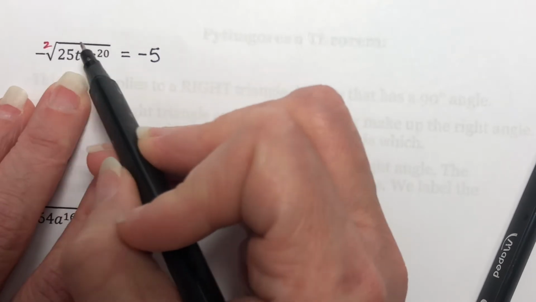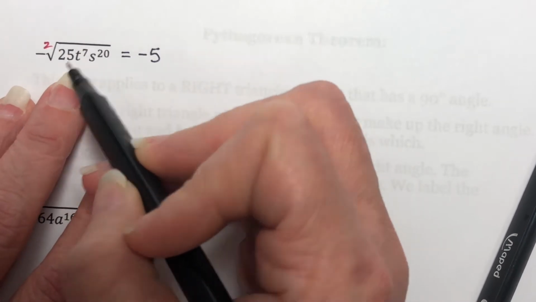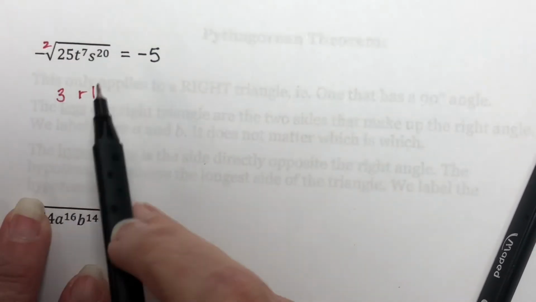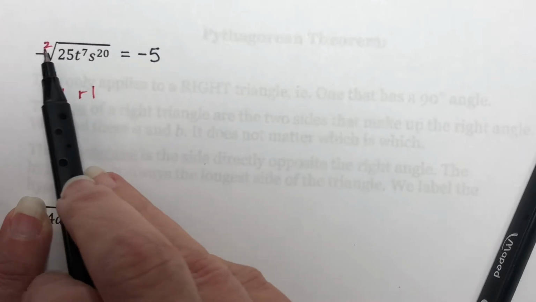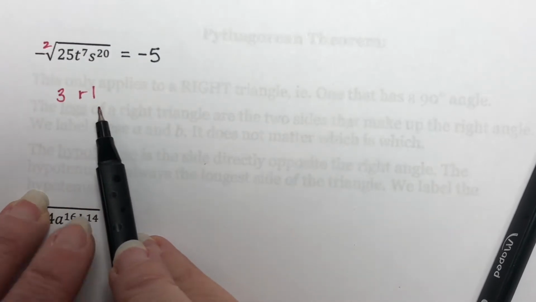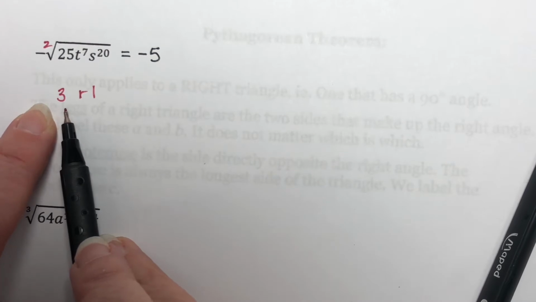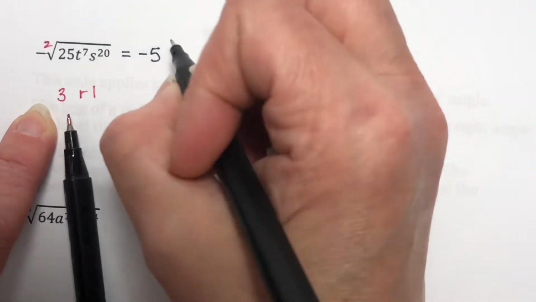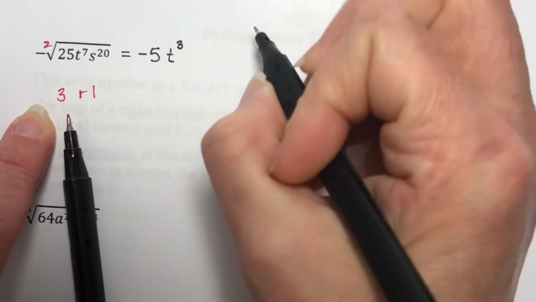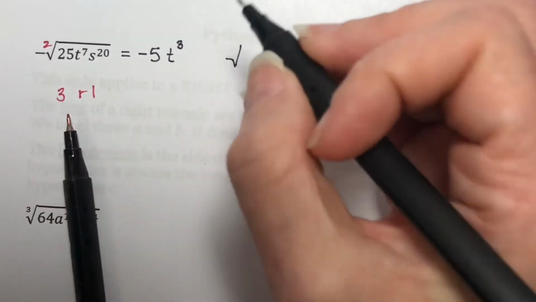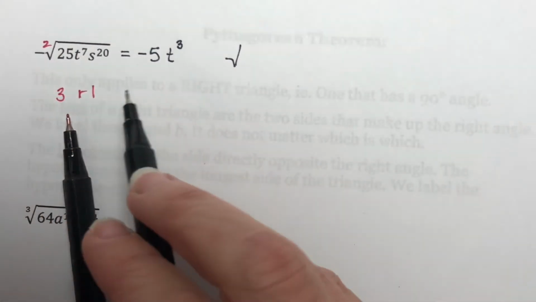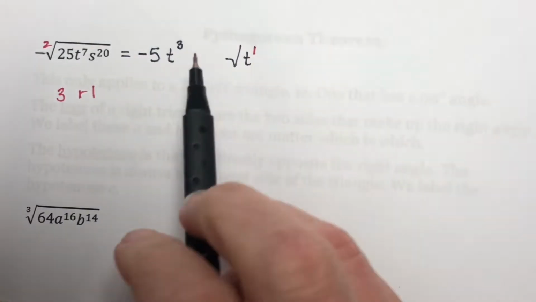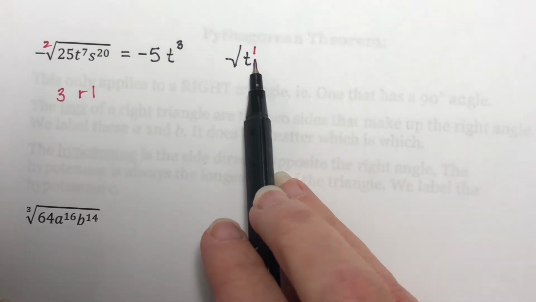How many times does 2 divide into 7? Well, 2 goes into 7 3 times with a remainder of 1, right? This is how we first learned to do division when we were in elementary school. 2 divides into 7 3 times with a remainder of 1. This tells you your exponent on the outside. This tells you your exponent on the inside. So I'm going to have t to the 3rd power, and inside my square root, I'm exaggerating my space here because I still have to deal with this s to the 20th. I'm going to have a t to the 1st power on the inside. It went in 3 times with a remainder of 1.